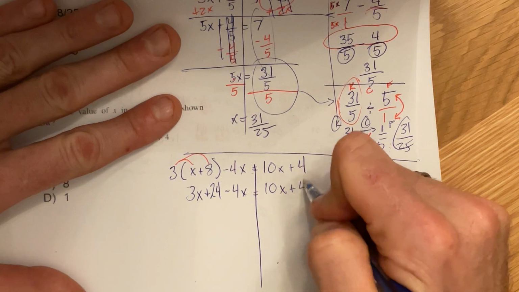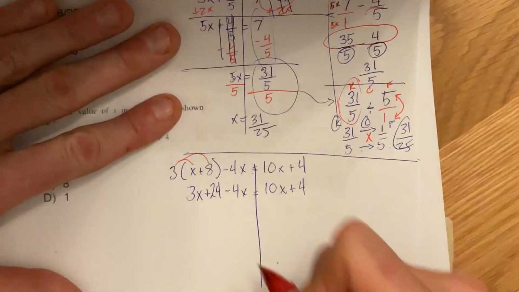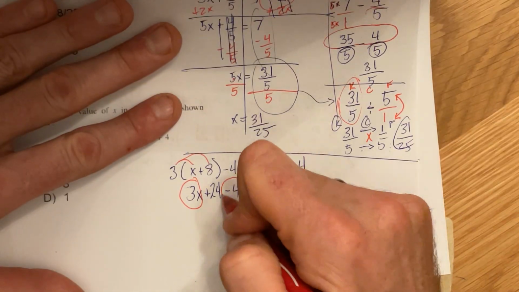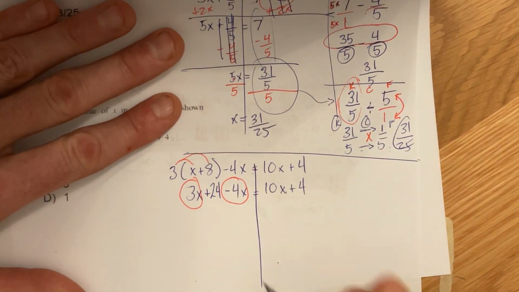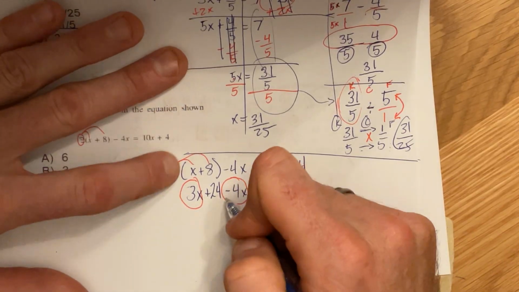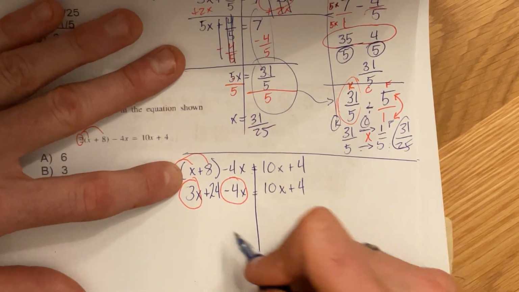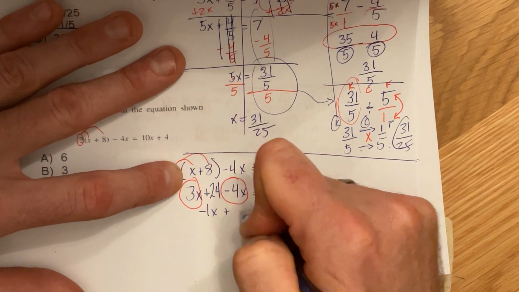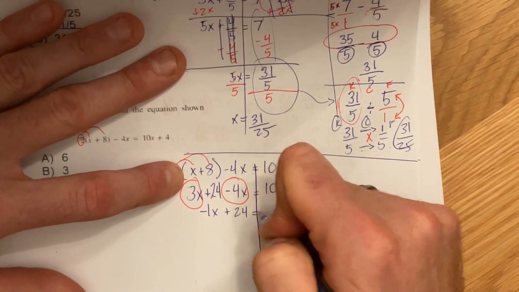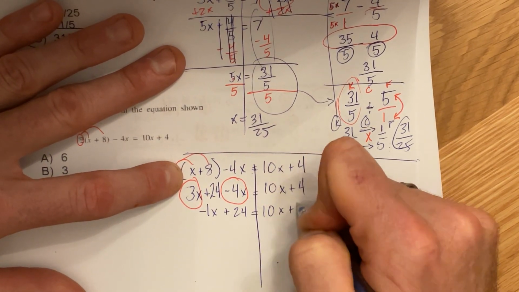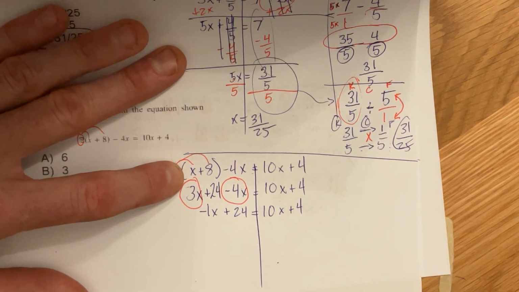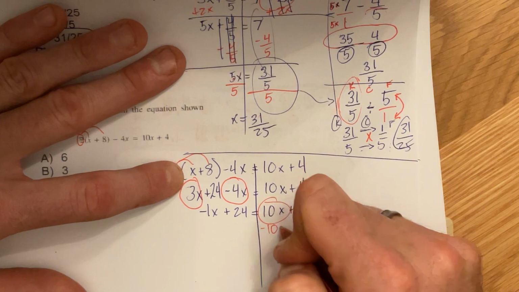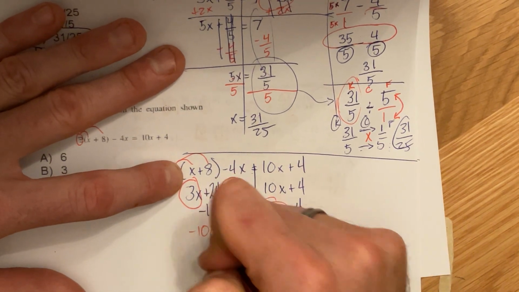10x plus 4, okay? My next step, I'm gonna go ahead and just combine these like terms really quick before I do anything else. 3, and I'm gonna add a negative 4, 3 minus 4. It's gonna give me negative 1x plus 24 equals 10x plus 4. Got to get my variable on the left, all right? So I'm going to deal with this guy right here. Subtract 10x, subtract 10x.